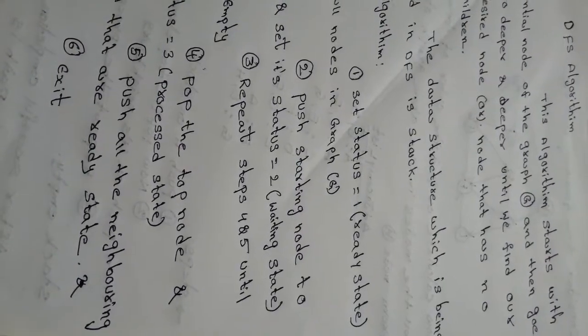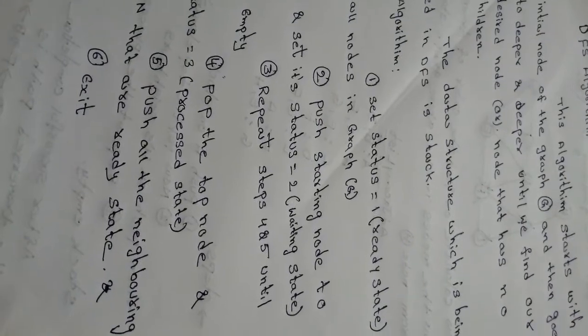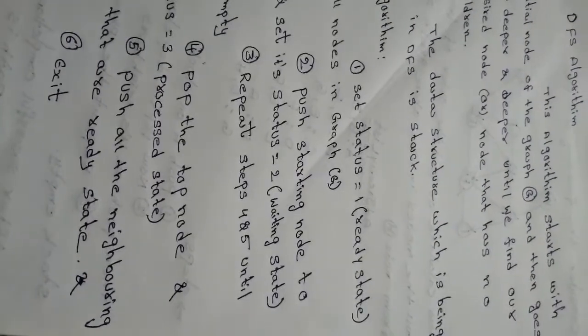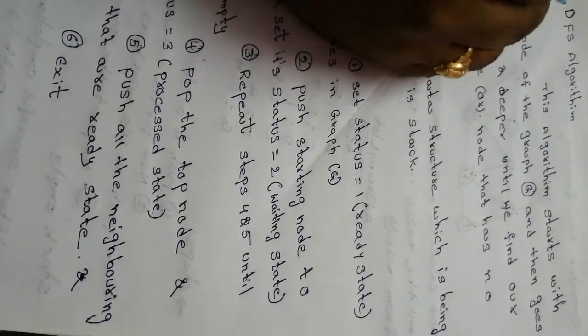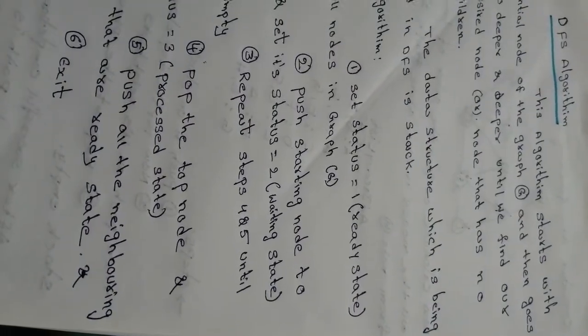Students, we discussed the BFS algorithm in the last sessions. The next topic with graphs is the DFS algorithm, that is, the depth first search algorithm.